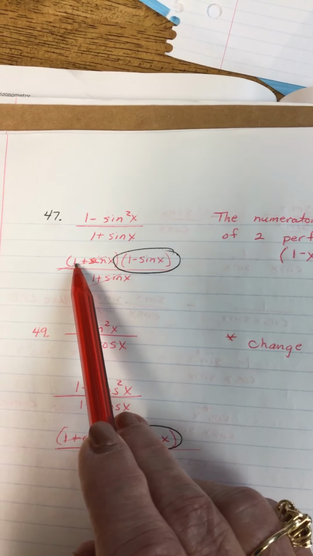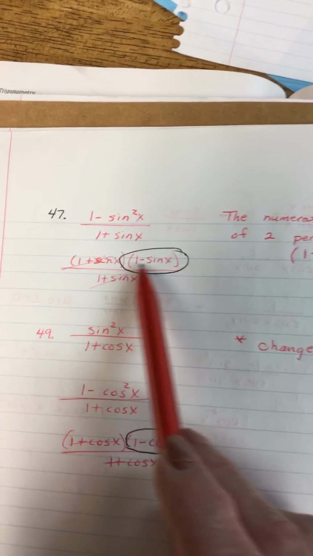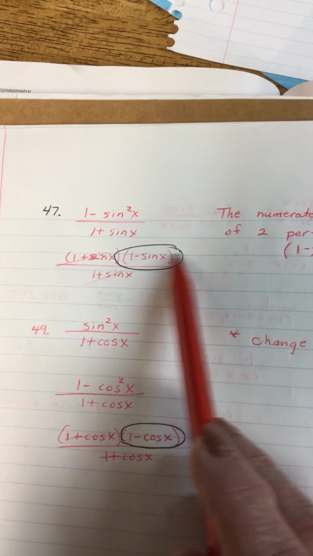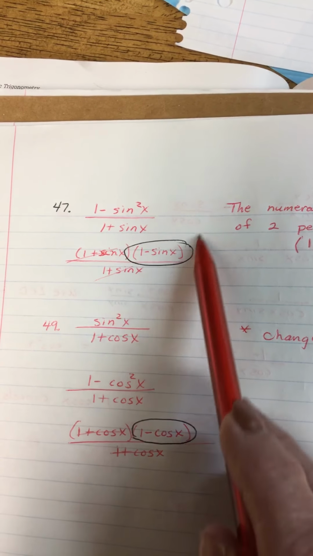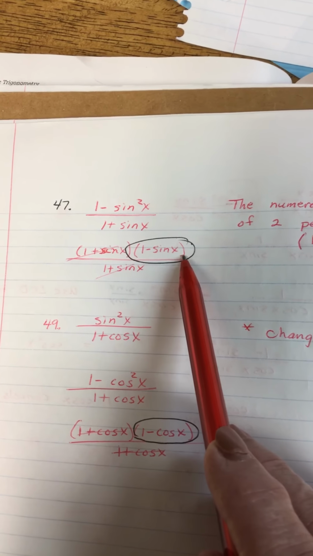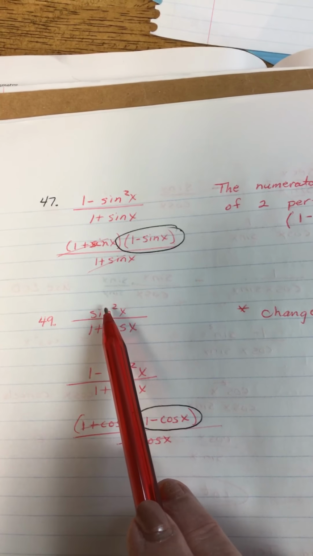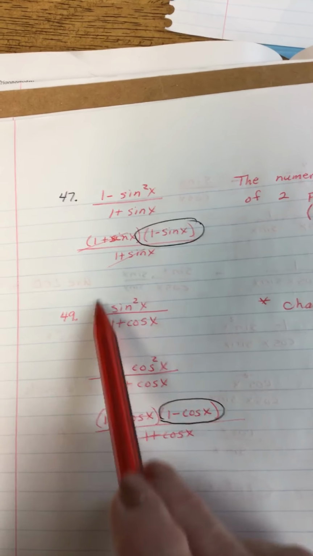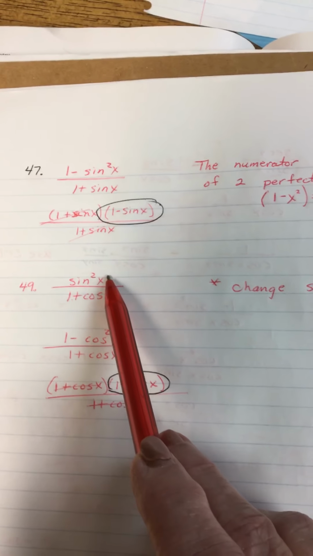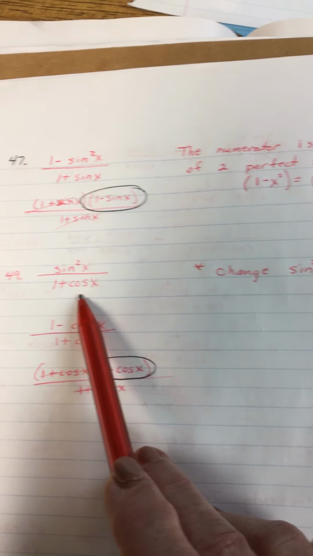So this one factors into 1 plus sine x and 1 minus sine x. So the 1 plus sine x will cancel with the denominator. I'm left with what I have here in my numerator. All right, 47 and 49, I'm thinking they should work alike, but one is in terms of sine and one is in terms of cosine.